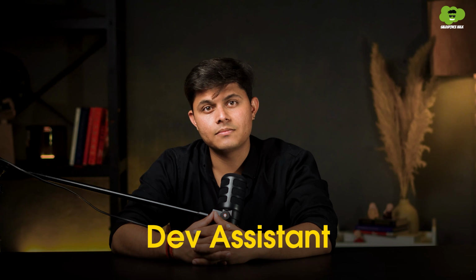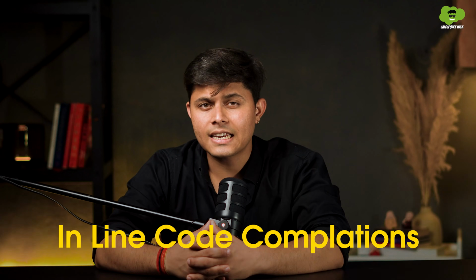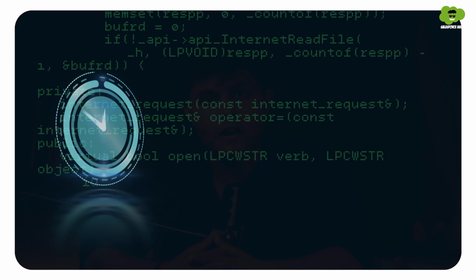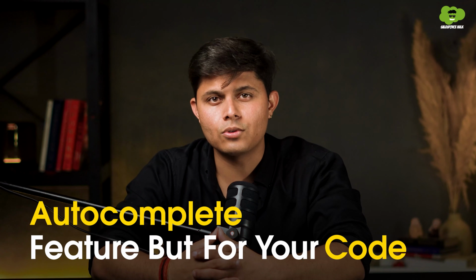So basically, Agentforce for developers provides three functionalities. First one is the Dev Assistant. It is a chatbot-like interface within VS Code, where developers can ask questions and get assistance with writing Apex and LWC codes. Second is Inline Code Completion. This feature is to help you write your code faster and with more accuracy. Agentforce will suggest what to write next as you type, without any interruptions to your workflow. It is an autocomplete feature, but for your code. You can use this feature in Apex and LWC files.